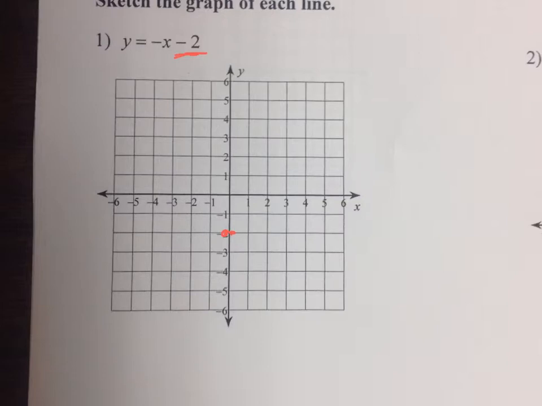Okay, now we're going to go into slope. So in this particular case, there's no number in front of x. So I need to put a pretend 1 in there. So I have a -1, and we know that slopes always need to be a fraction. So if it's ever a whole number, you put a fraction bar with a 1 under it.